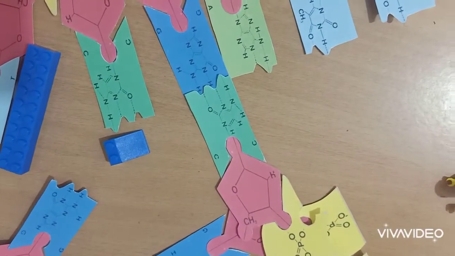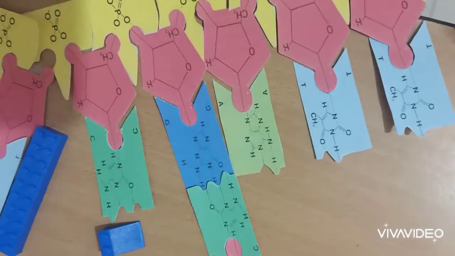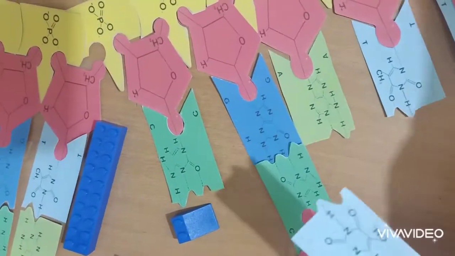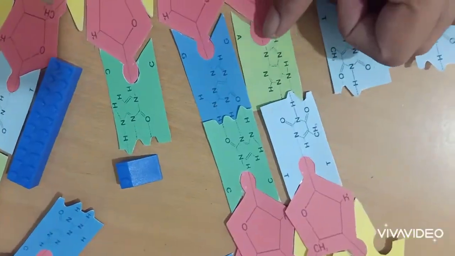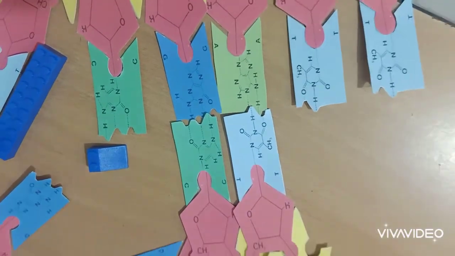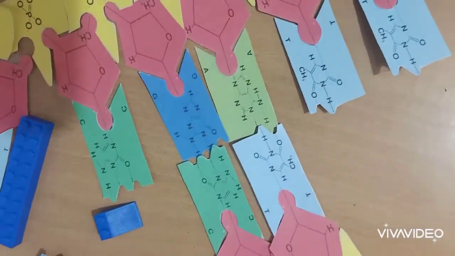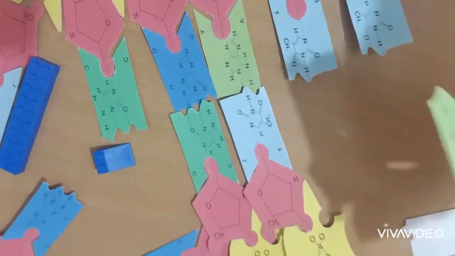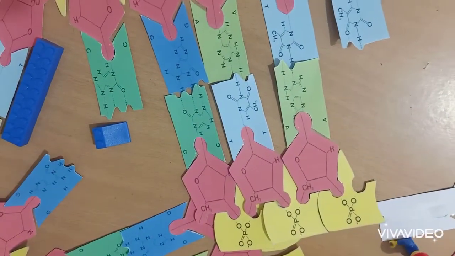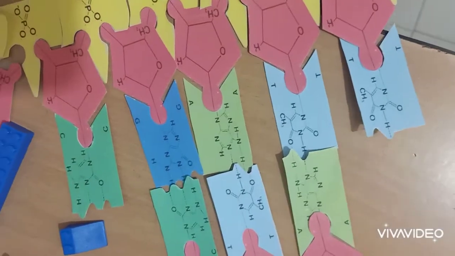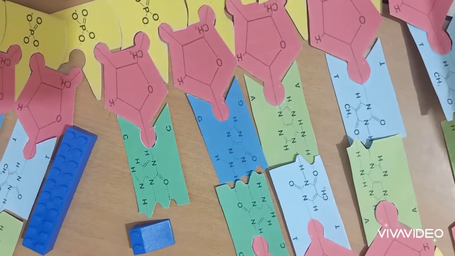Then there is adenine, so we require a thymine, fixed like this. Then here thymine, so we require an adenine. Next again a thymine, so again we require an adenine, fixed like this.